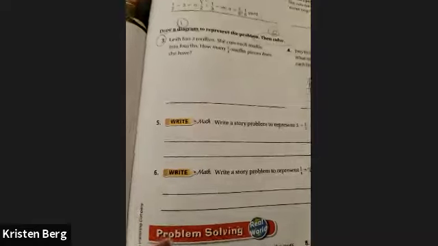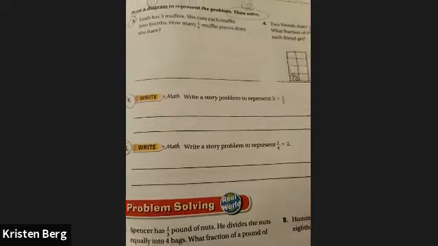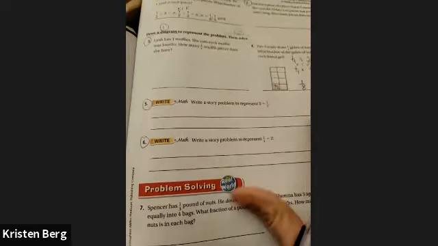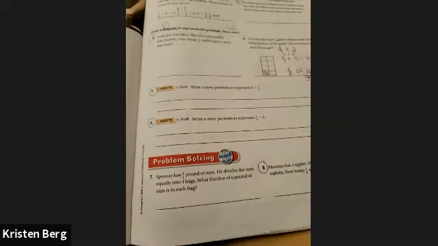And then I want you to do 5 and 6. Just come up with any story problems. There are so many things that you can say out there. So 5 and 6, and then I'm going to have you do 8 as well. But we're going to do 7 together.